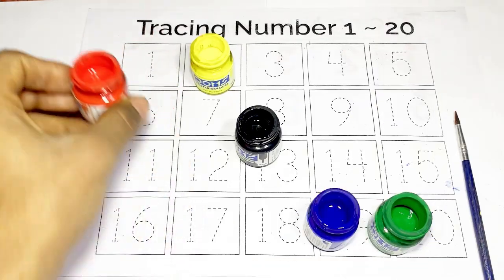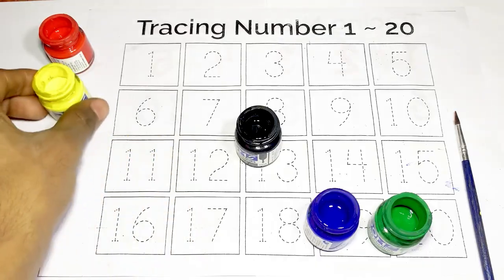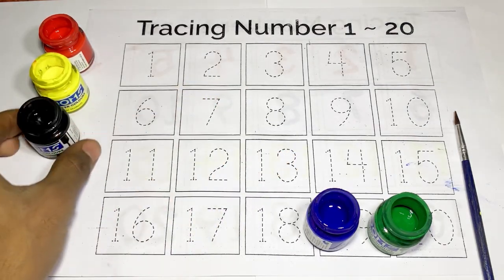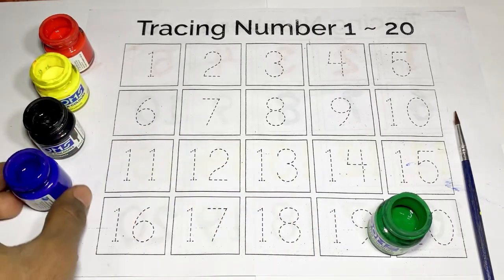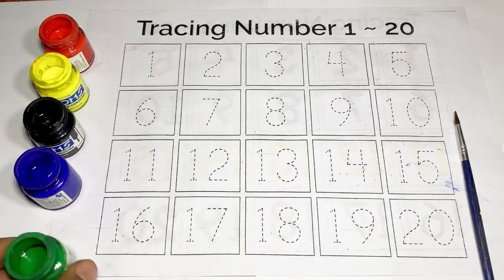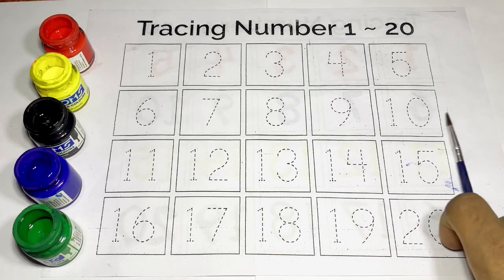Red color, yellow color, black color, blue color, green color. Kids now coloring numbers.